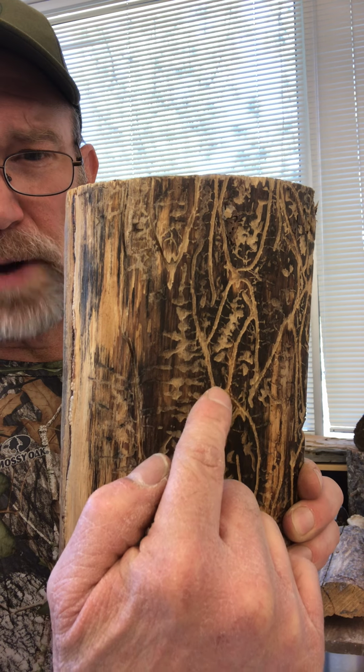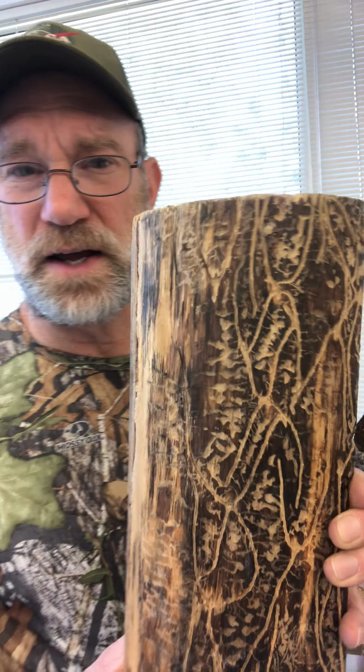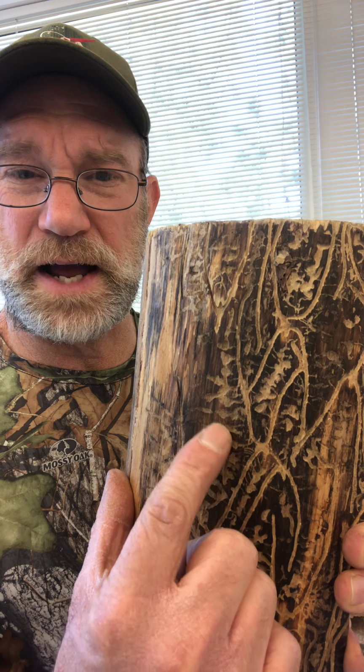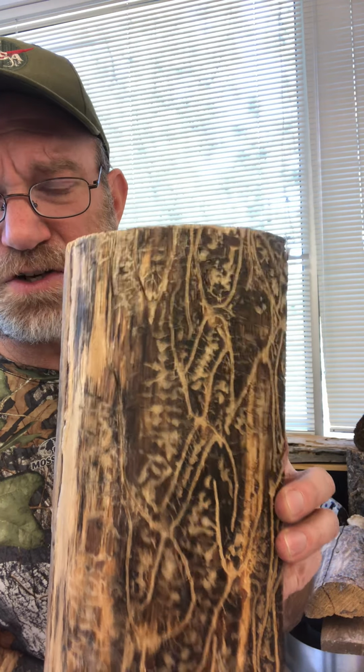And this little pocket right there is referred to as the nuptial chamber, and that's where mating takes place. Mating occurs in the nuptial chamber with as many as, the literature says, 5 to 7 females. And each female then strikes off in a direction to create an egg gallery. And then the eggs are laid, and you can see that the larvae mine outward from there and feed underneath the bark, on the phloem and the cambium, and create damage to the trees.